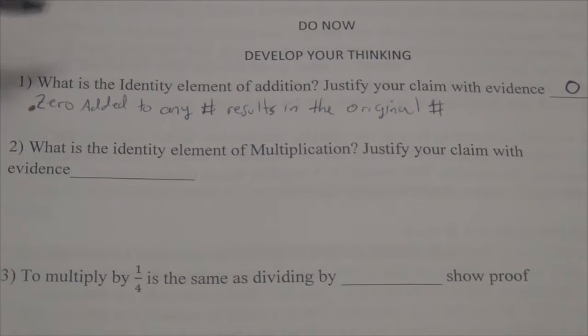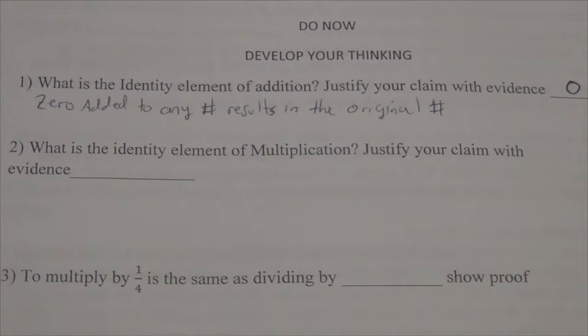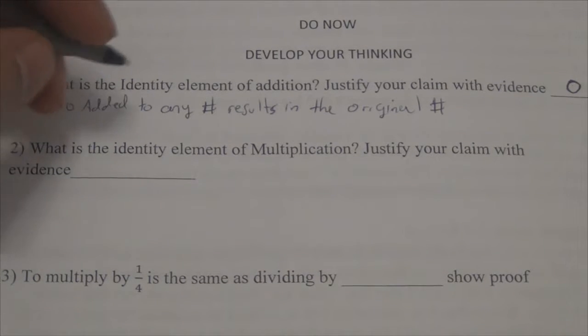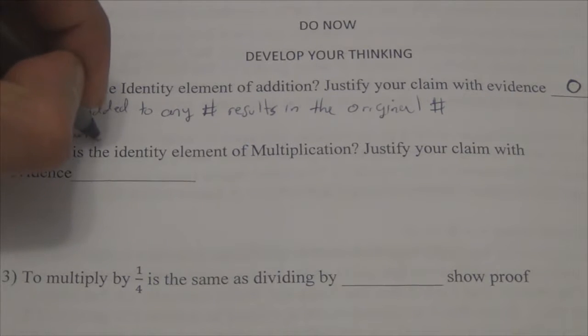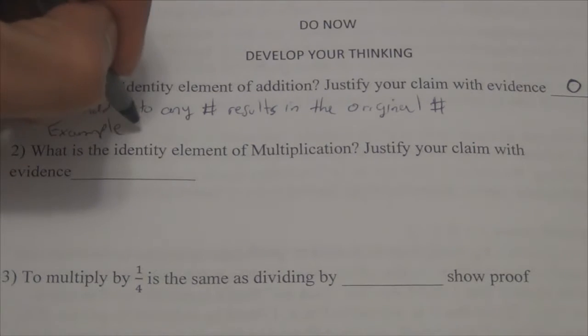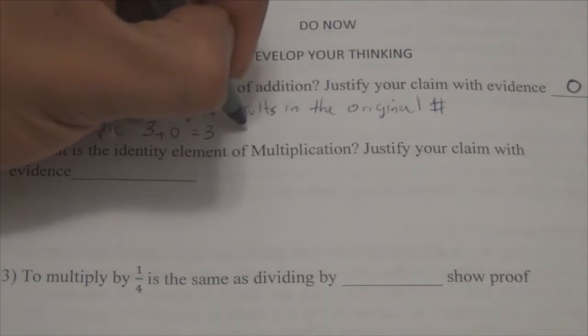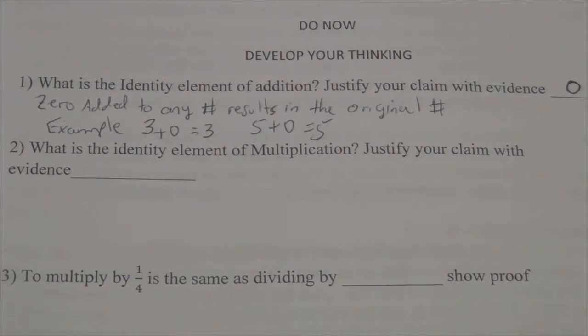Plain and simple. You want an example? Well, the example would be, and you write example: 3 plus 0 equals 3. 5 plus 0 equals 5. So you see we get back the original number and it doesn't lose the identity.